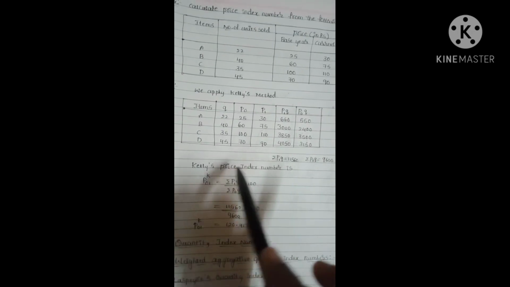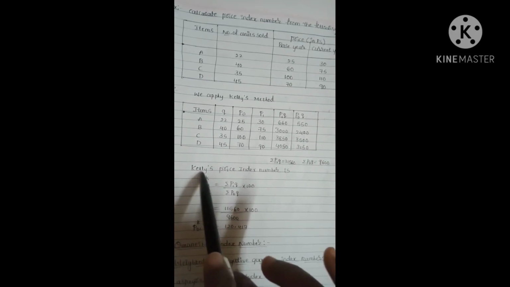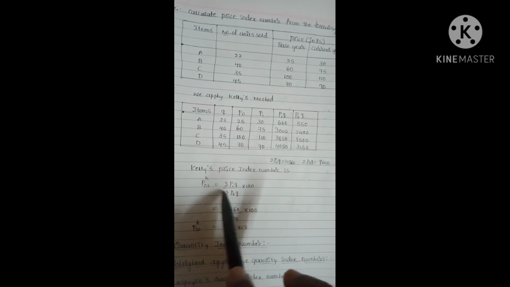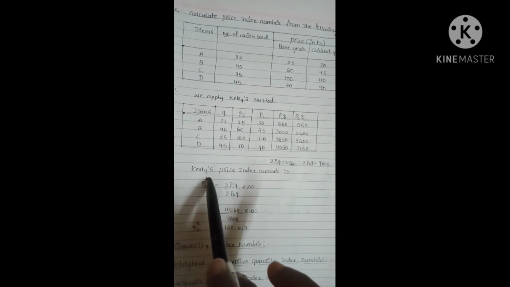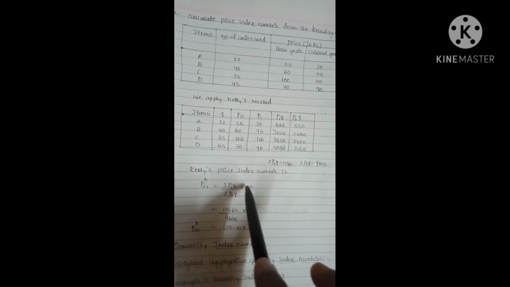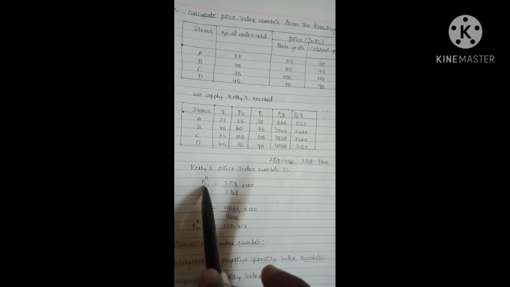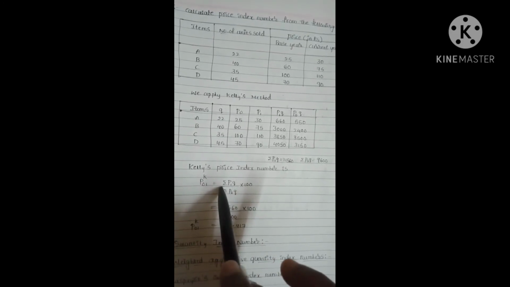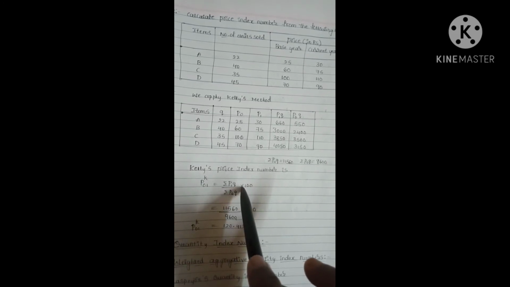After that, applying the formula, which method do we have to find here? Kelly's price index number. The Kelly's price index number formula we already know. What is the formula? Symbolically it is denoted as P01 of K equal to summation of P1Q divided by summation of P0 into Q into 100.